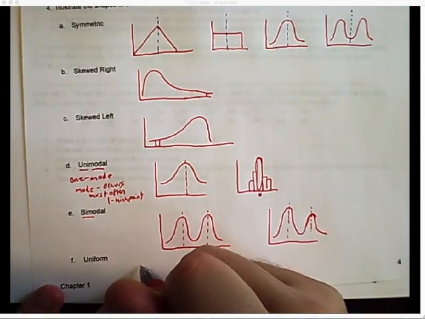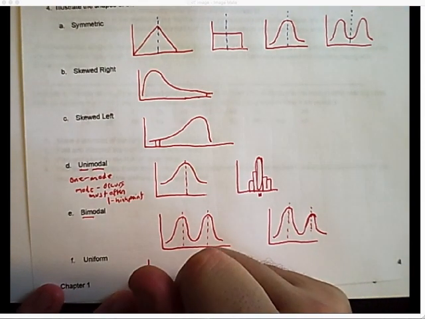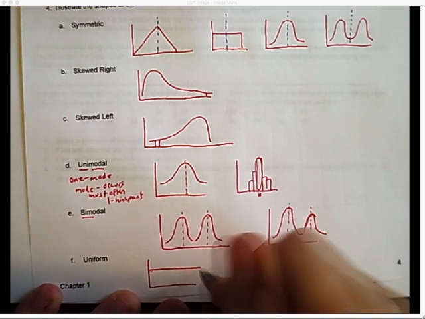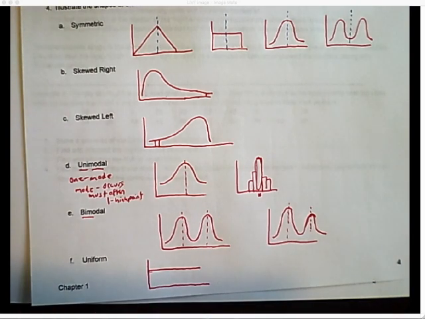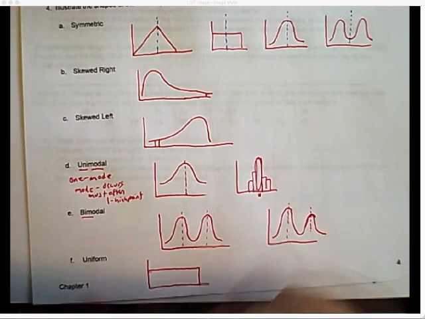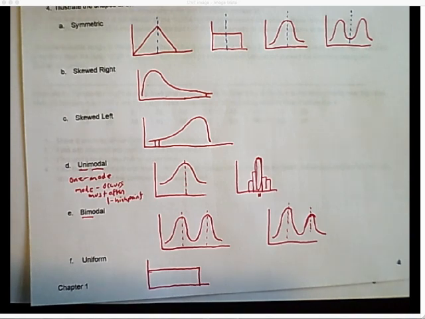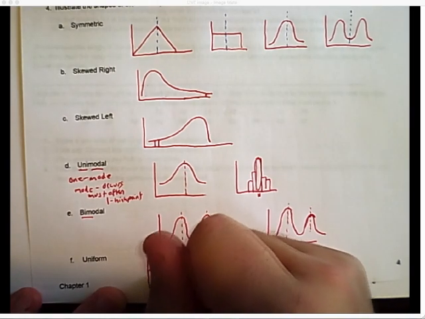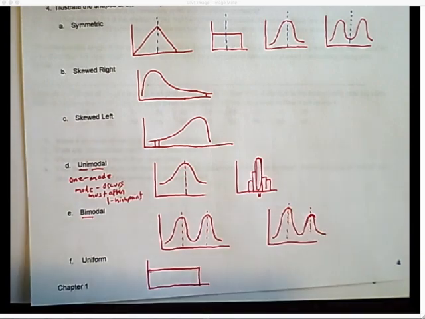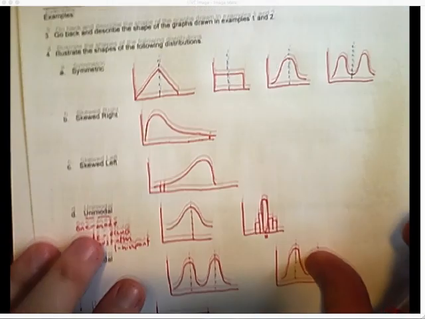And the last one is uniform. Uniform just means the frequency never changes. It always stays the same. So that's an example of a uniform distribution. Nice even line straight across. So that's uniform.